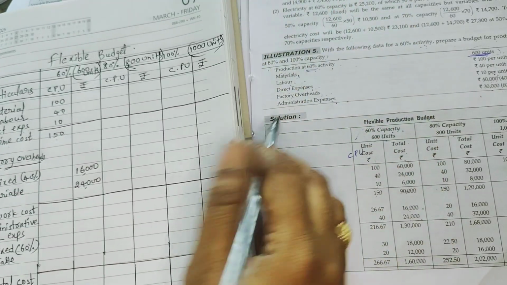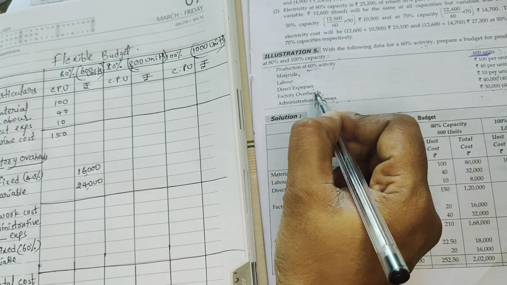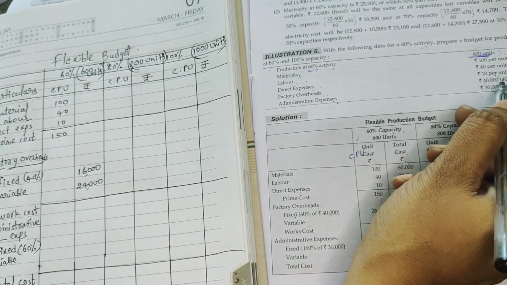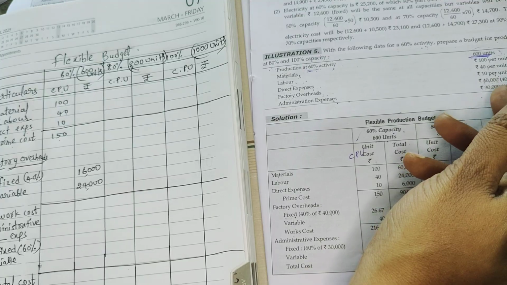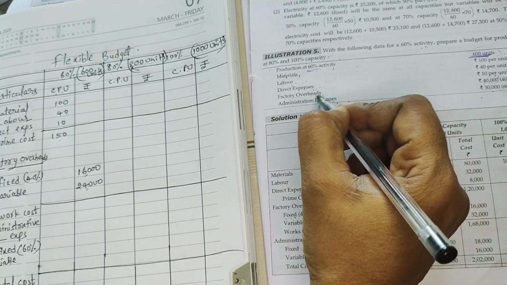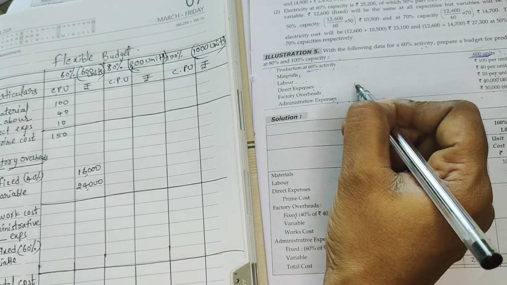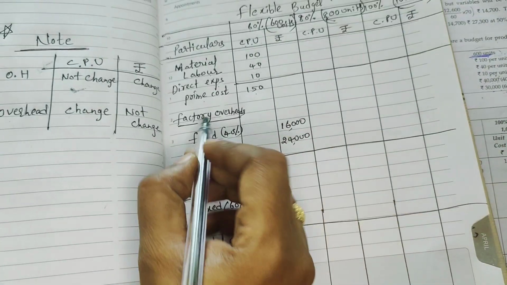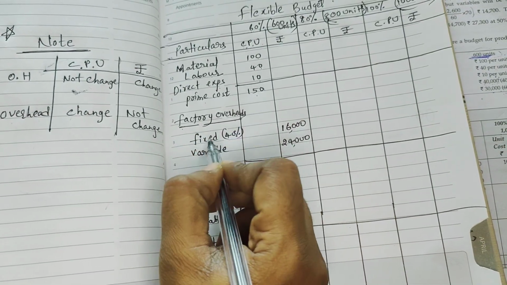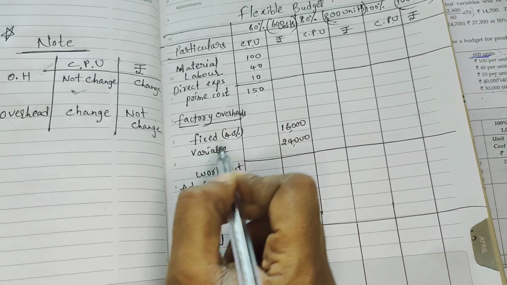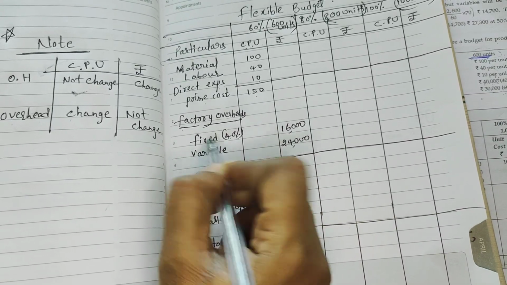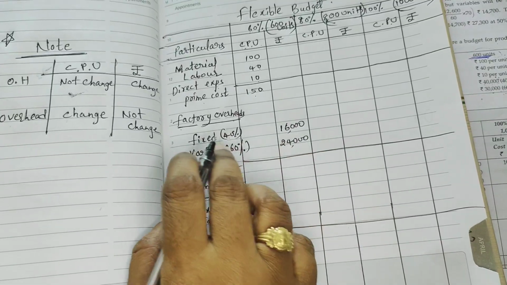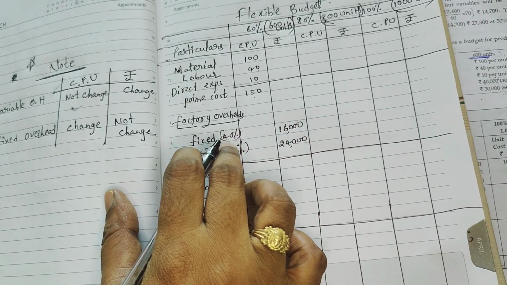And after that, factory overheads, 40% fixed out of 40,000. So the remaining 60% is variable. You need to segregate factory overheads into fixed and variable. So here factory overheads fixed, variable. So 40% fixed, remaining 60% variable. So how to calculate this?